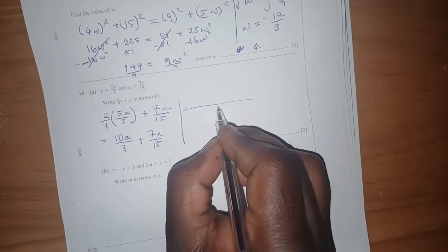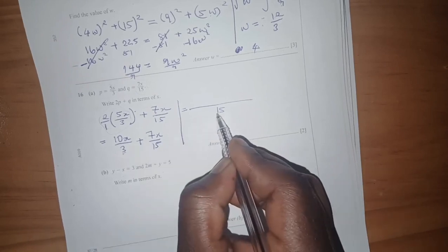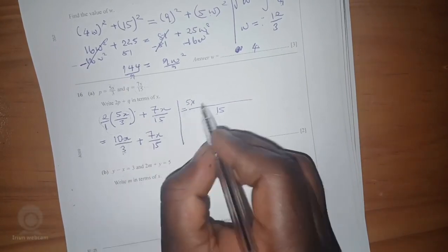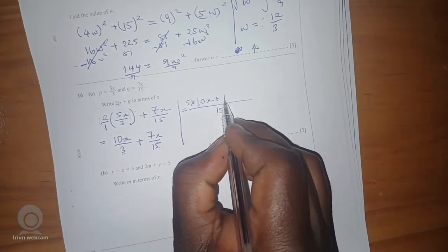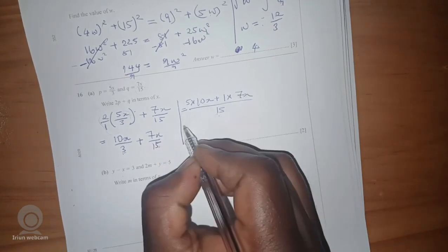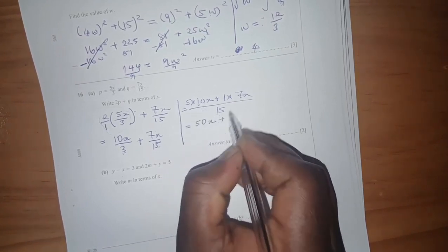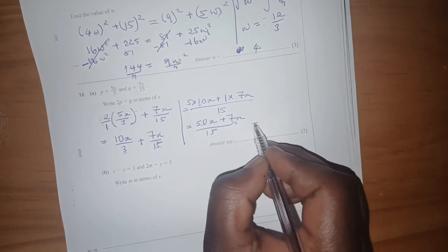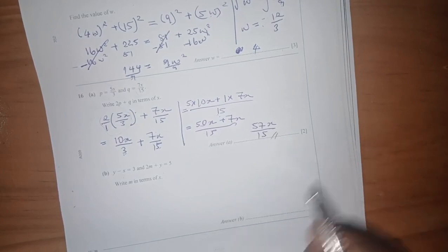It's 15. That's correct. 3 into 15 goes 5 times. Then 5 times the numerator on 3, that's 10x, plus 15 into 15 goes one time, and then 1 multiplied by the numerator on 15, which is 7x. This is now giving me 5 times 10, that's 50x, plus 1 times 7, that's 7x, over 15. 50 plus 7, that's 57x over 15. And that's your final answer there.